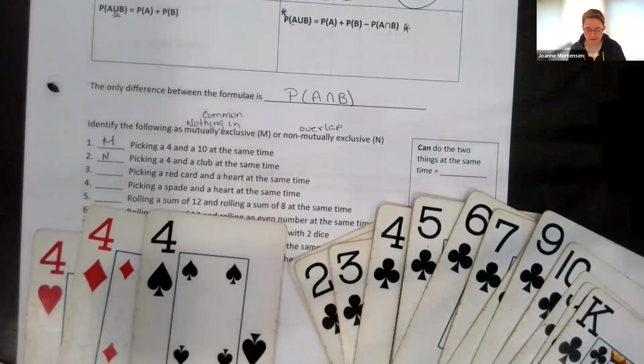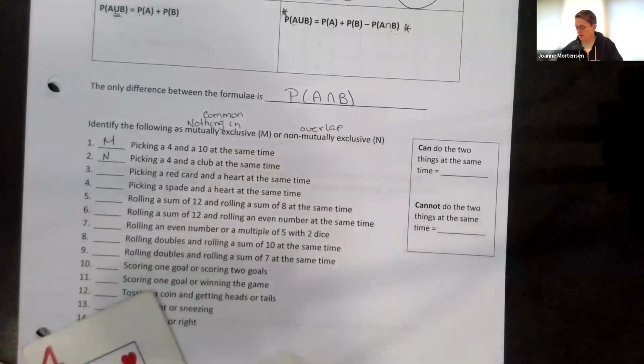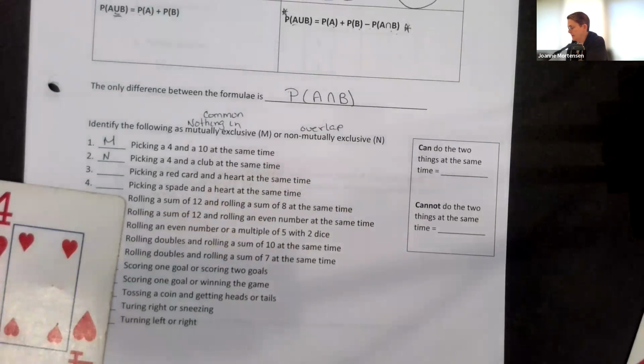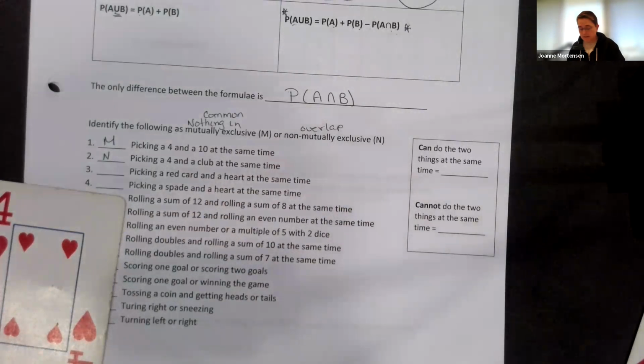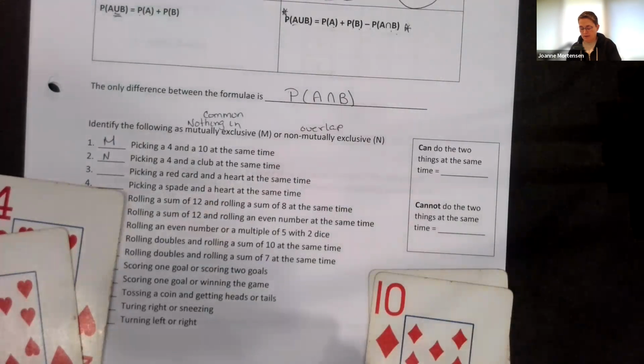All right, now let's see about picking a red card and a heart. So if I pull out, I was going to say, y'all should just get out a deck of cards. I'll pull out all my red cards and all my hearts.